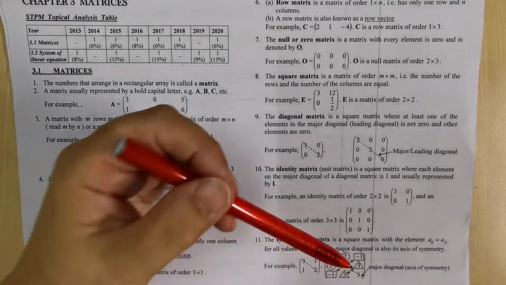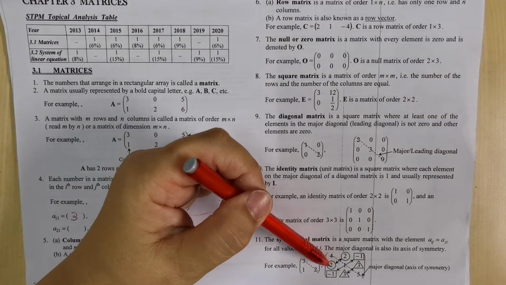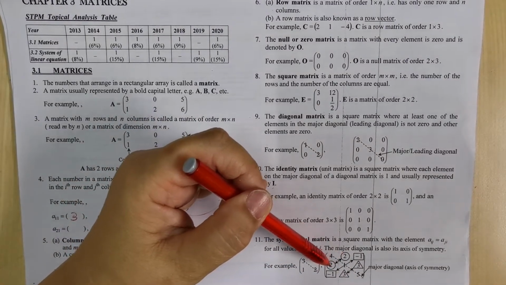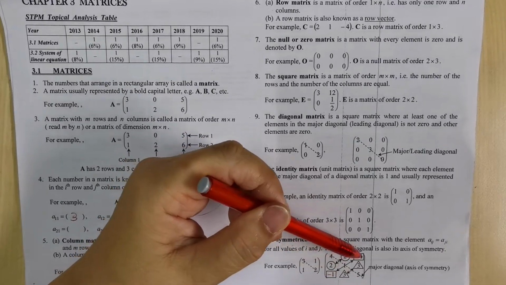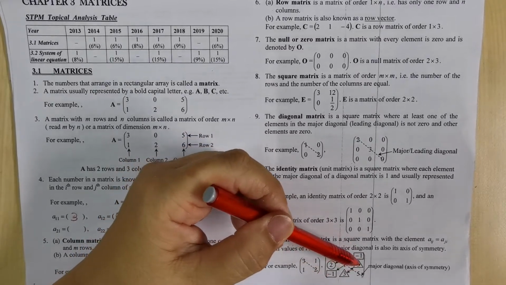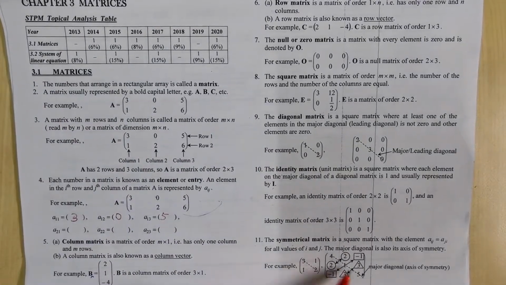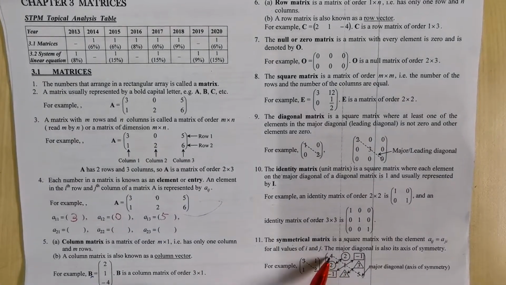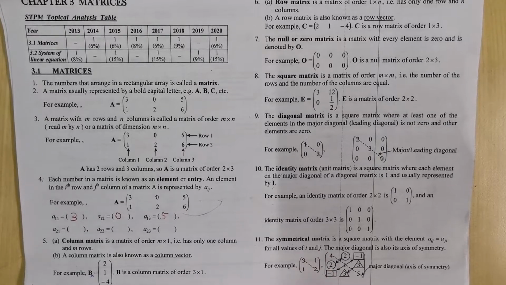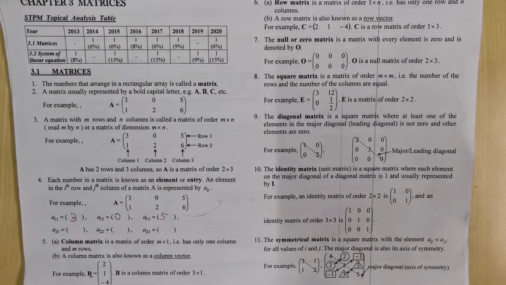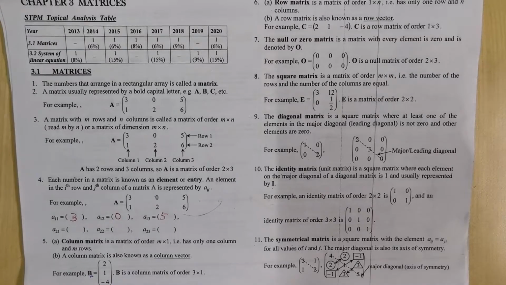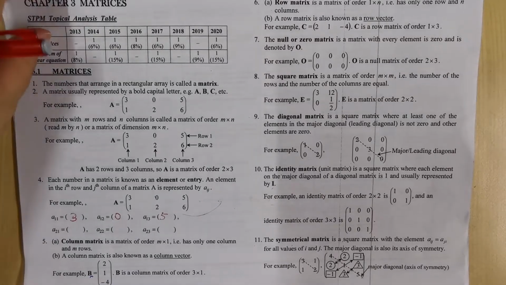After that, you compare. You see the opposite elements must be the same. 2, 2 here. -1, -1. 3, 3. Yes. So this axis is like a mirror. Therefore, we call it axis of symmetry. Is it okay? So remember this concept, the symmetrical matrix.